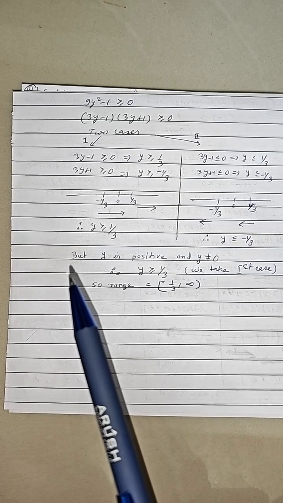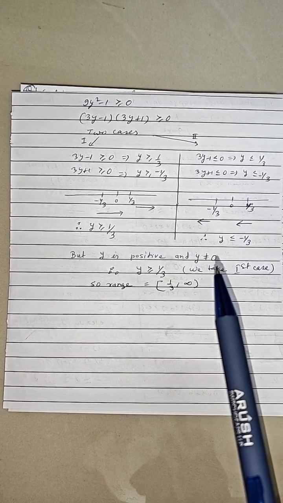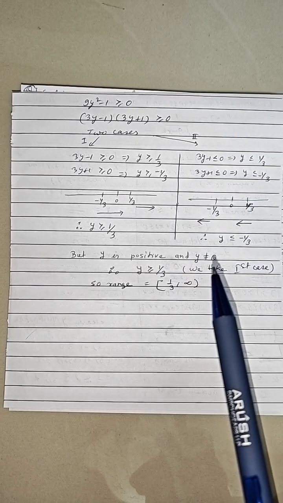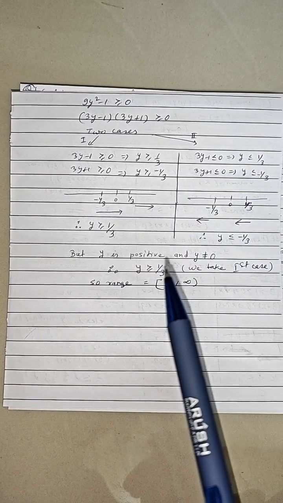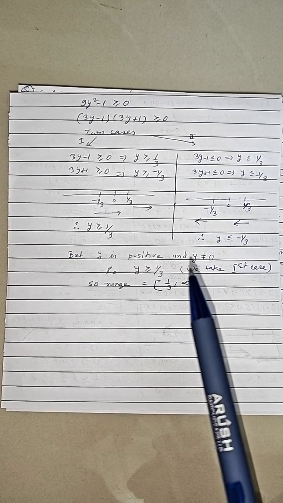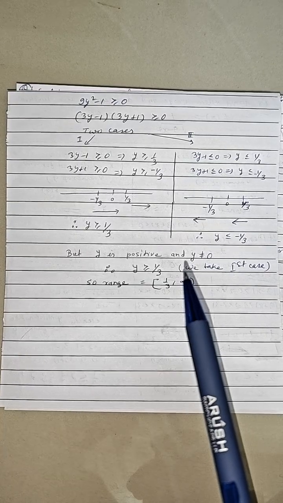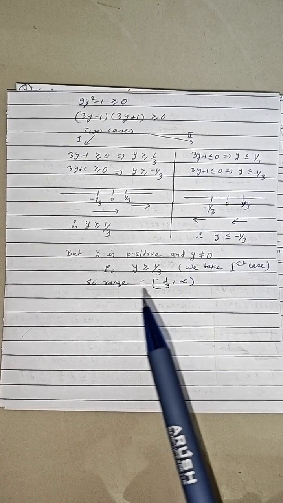But y is positive and y is not equal to 0, because on the previous page we have already said that y is always positive, since it is a square root function, and it is not 0 because at that moment x was not defined.